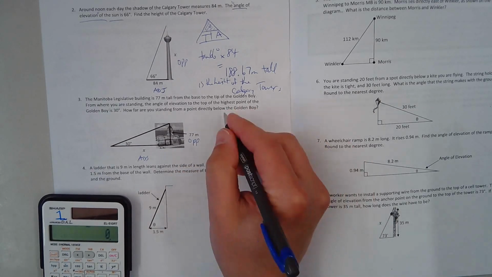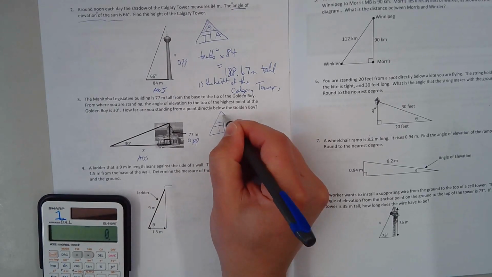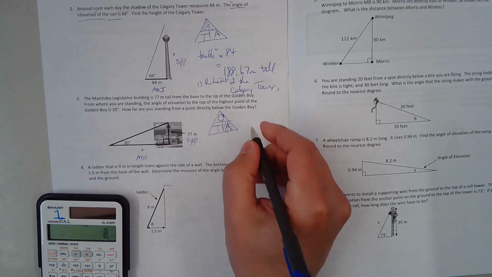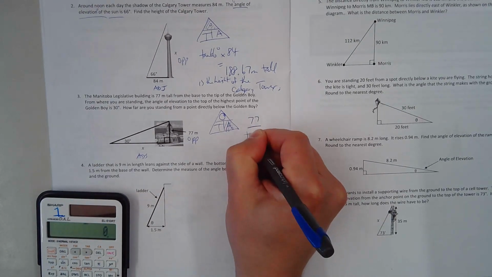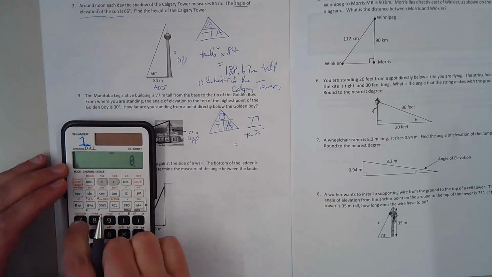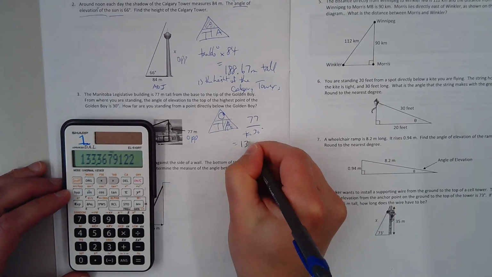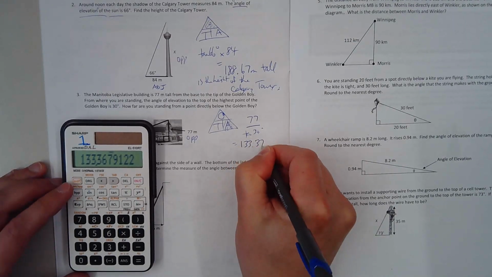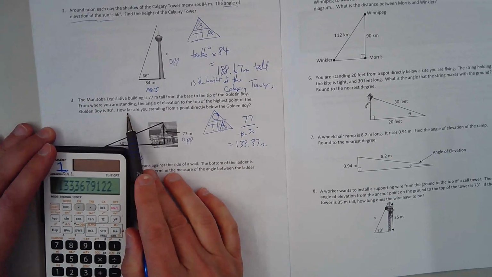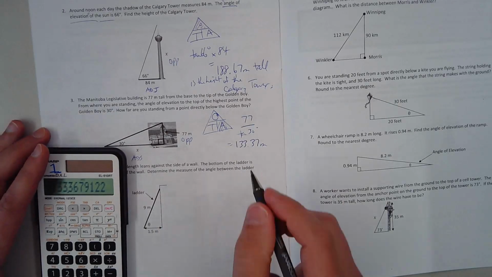So again, it's going to be a tangent question. But this time we're looking for the adjacent, so we're going to divide this time, right? So 77 divided by the tangent of 30 degrees is 133.37 meters. Okay, so the question was, how far are you standing from a point directly below the Golden Boy?